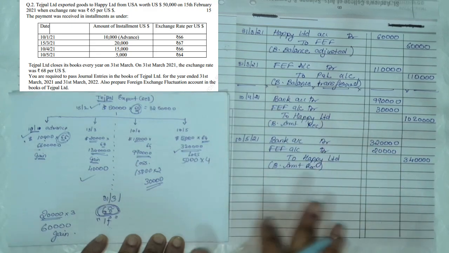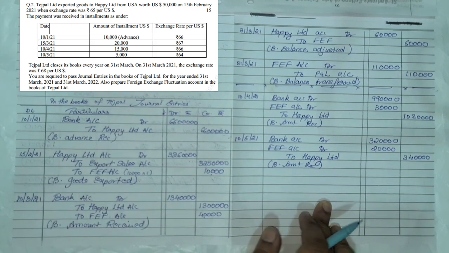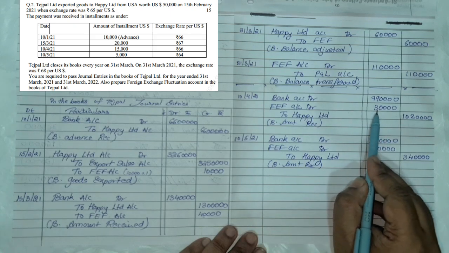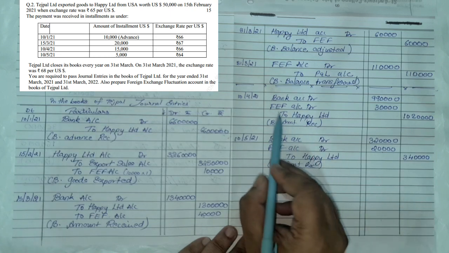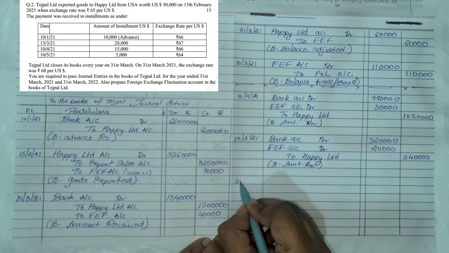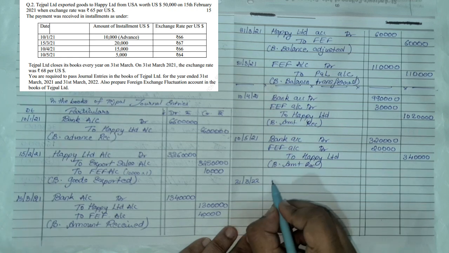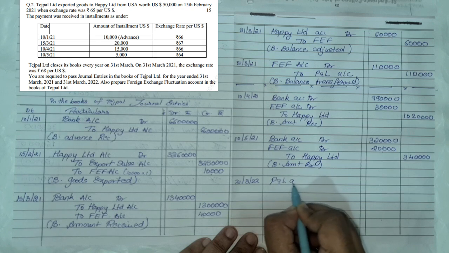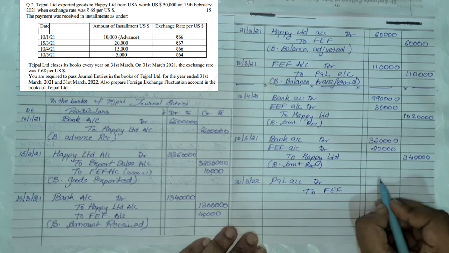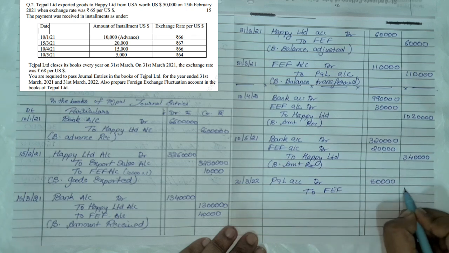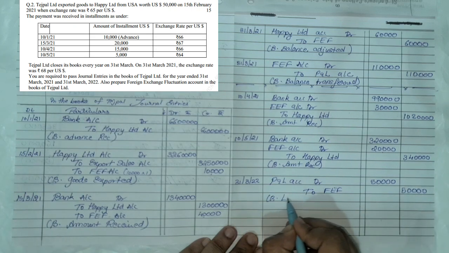Last entry. So this year is over. That's it, no more. One last entry you have to do, that is the transfer entry. I'll remove the working sheet now. The transfer entry is very simple. There was a loss of 30,000 and then a loss of 20,000, so a total of 50,000 loss. Loss in FEF is always debited, so in transfer it will become credit. On 31st March 2022, it will be PNL account debit to FEF. Amount is 50,000 on both sides. Narration: being loss transferred.